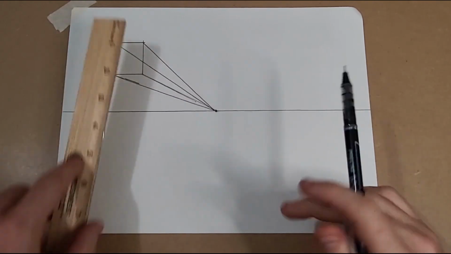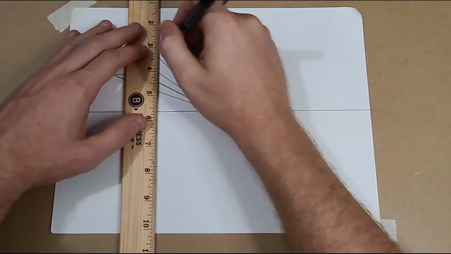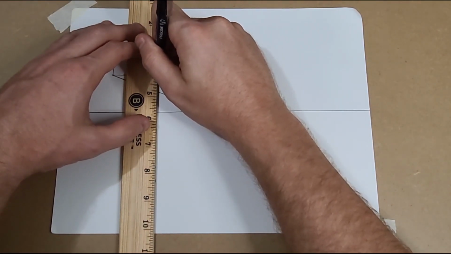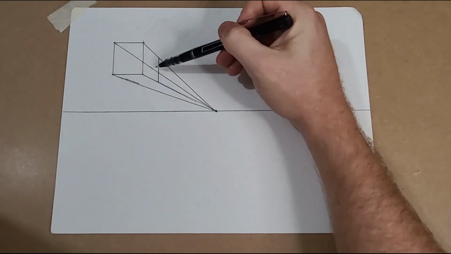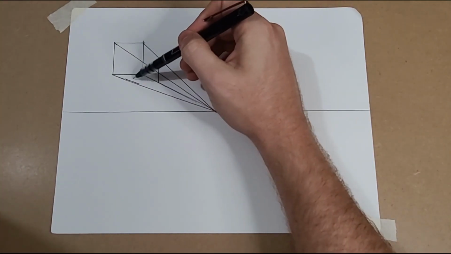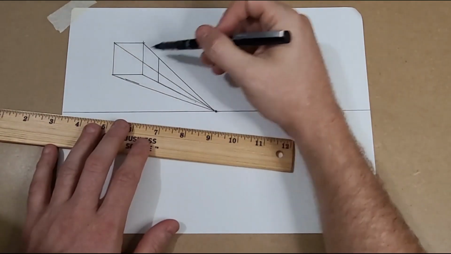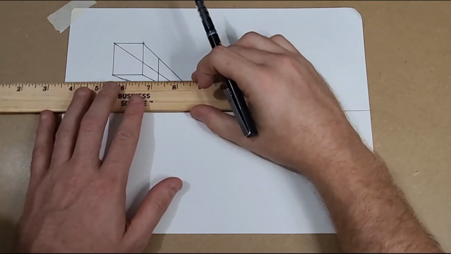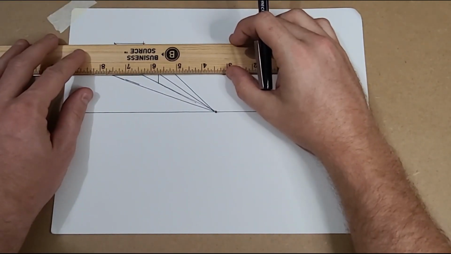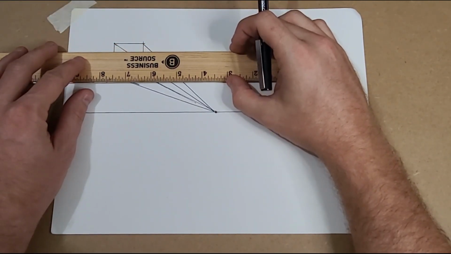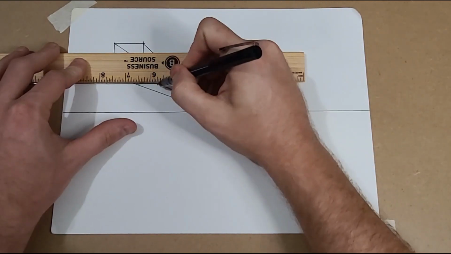Okay, and so right here, I'm going to start by finding this edge right there. Now, it mimics this edge. To find this edge, I'm going to drop that down, but I want it to meet up with that edge. So it's perfectly horizontal. I'm going to rule around here. It's perfectly horizontal, and it's going to match up with that corner.